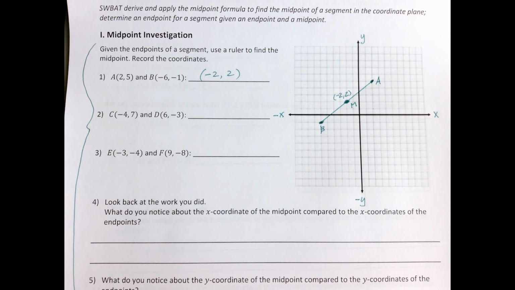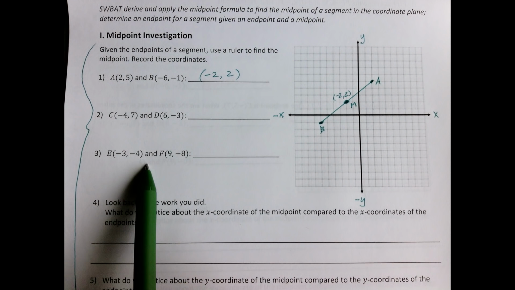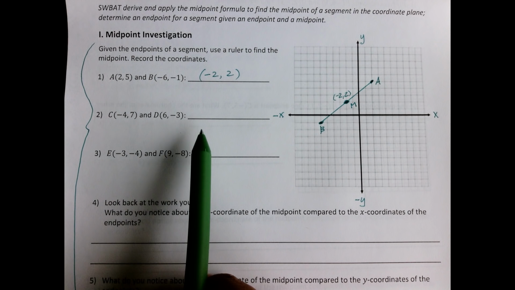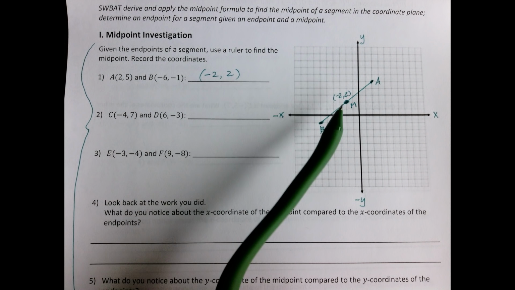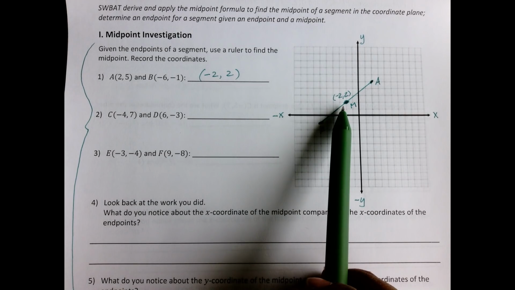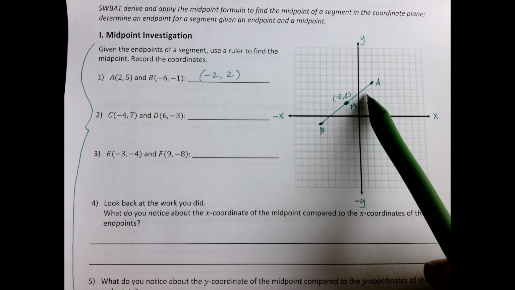And so you're going to pause the video, plot these points, and identify what the midpoint is. You can use a ruler, or you can do what I did and find wherever the point falls directly on a box rather than in between boxes.